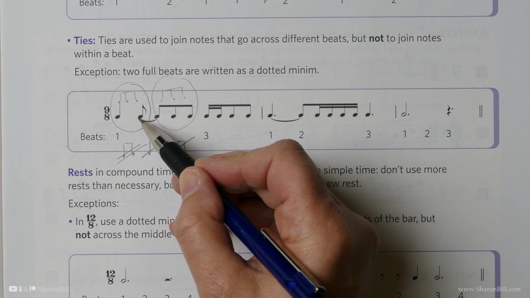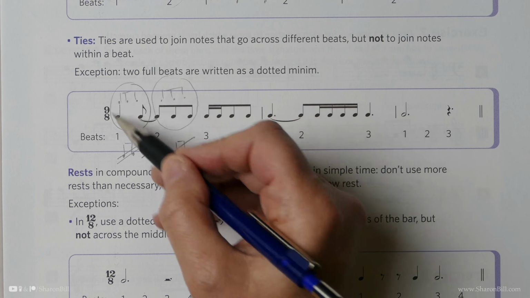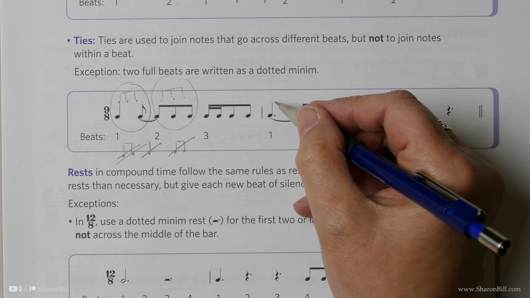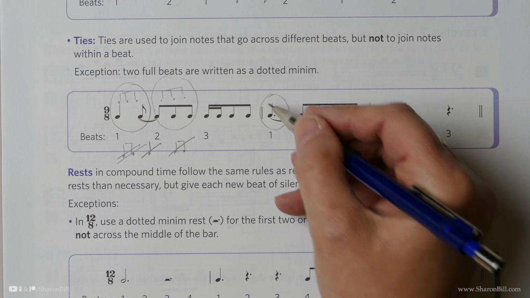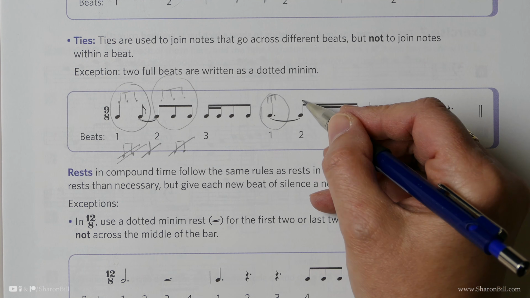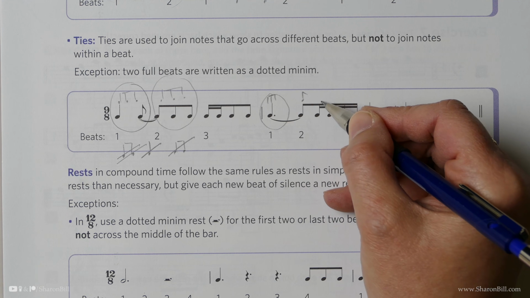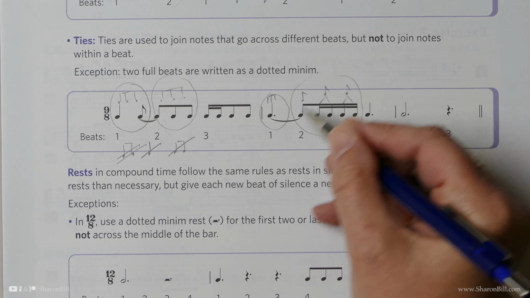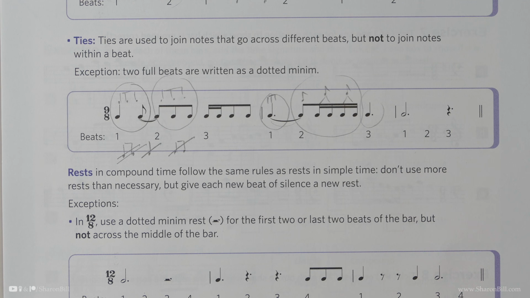So we do need to make use of ties to show each group of 3 there. And so there's 1, 2, 3 quaver beats. There's 1 quaver beat. There's 1 quaver beat. There's 1 quaver beat. We can see there's beat 2. There's beat 3.